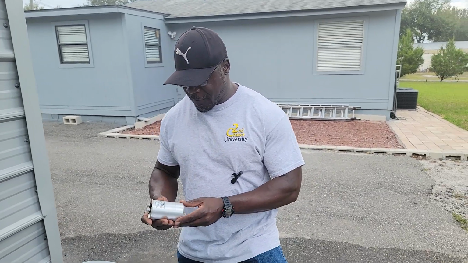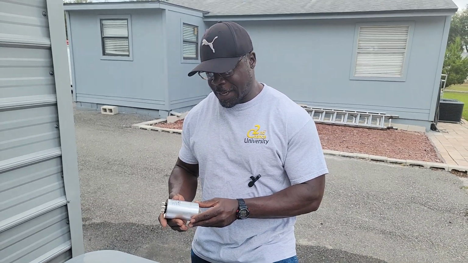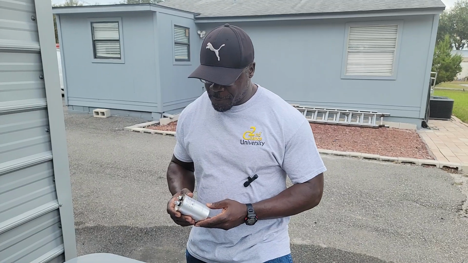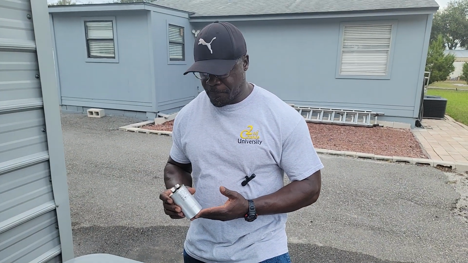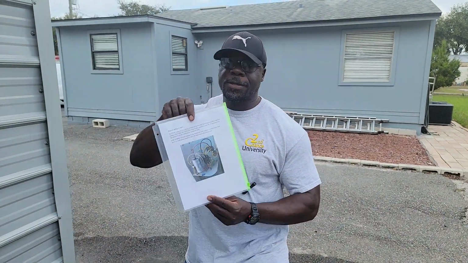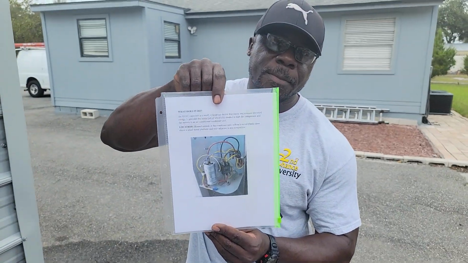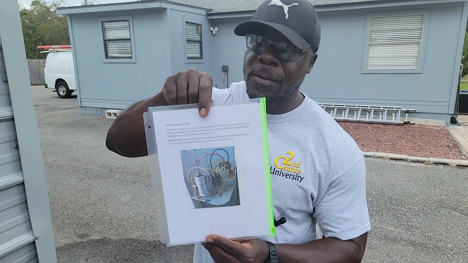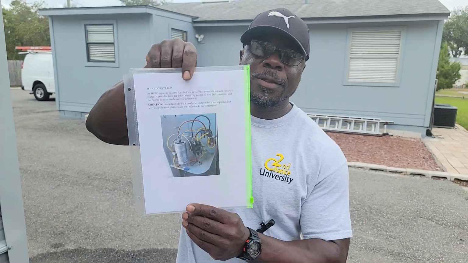So, a capacitor, an HVAC capacitor, is a cylindrical device that stores and releases electrical energy. It is used to kickstart your fan and your compressor, which is inside your condenser. Here is a picture of how you'll normally see it. If you look it up or go outside to one of our units here, this is how you're going to see it.